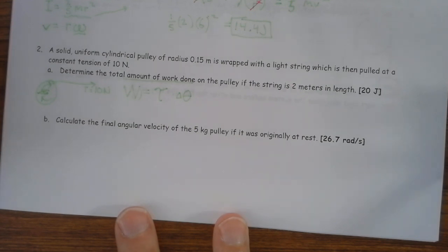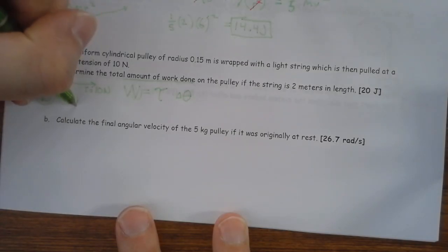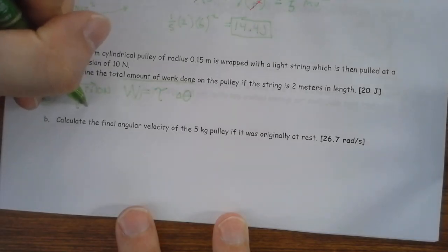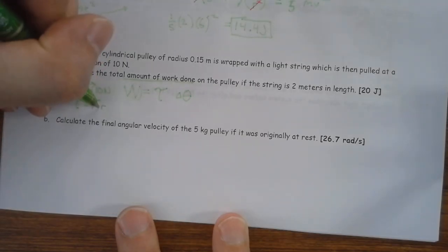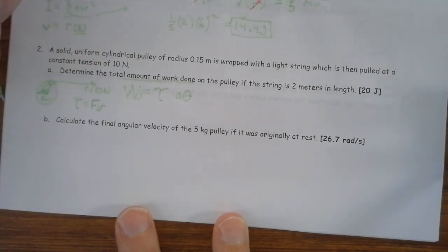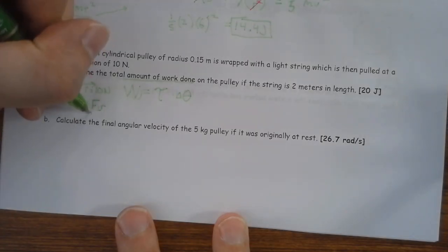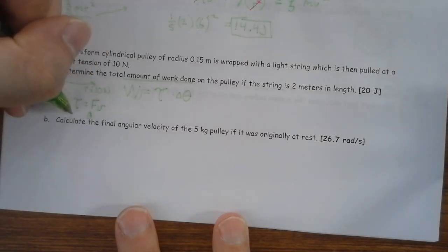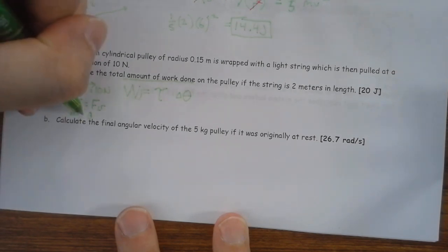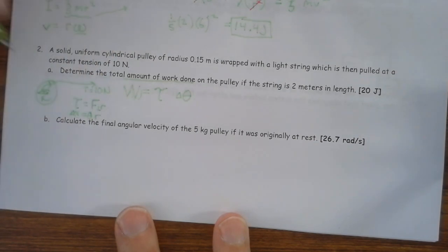These problems will operate somewhat similar. We know what parts make up torque. What makes up torque? Force and radius. What makes up theta? I don't know what makes up theta, but I know that the distance that we could rotate and spin equals r theta.